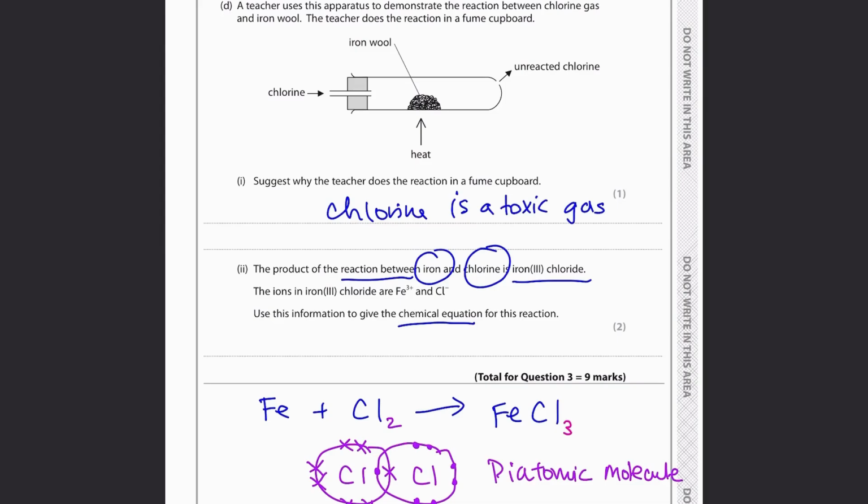Okay, 5 times 2 is 10, right? 3 times 2 is 6. So I'm going to times 2 by adding the big 2 in the front like that, because that's how we balance equations, right? Add big numbers in the front. Big 2 over there. Now it's balanced. There's 3 chlorides times 2 is 6. So how do I balance out the chlorides on the left-hand side to also get 6? Add a big 3, right?